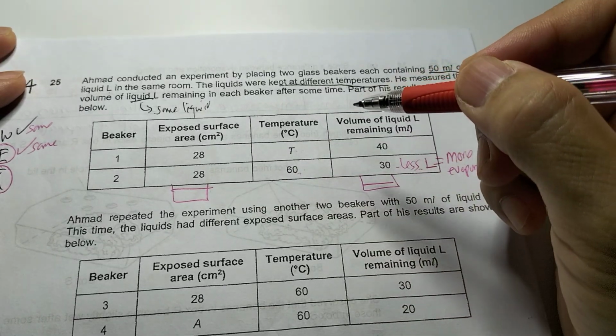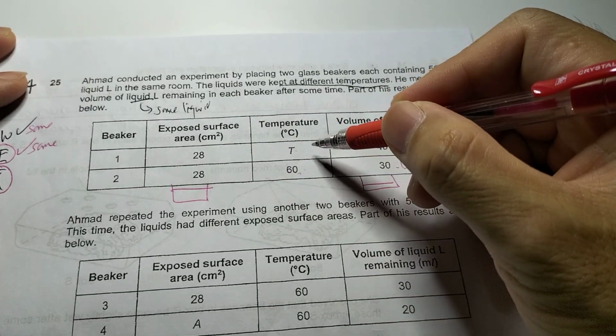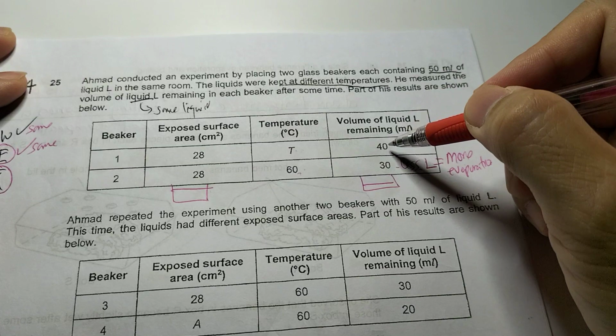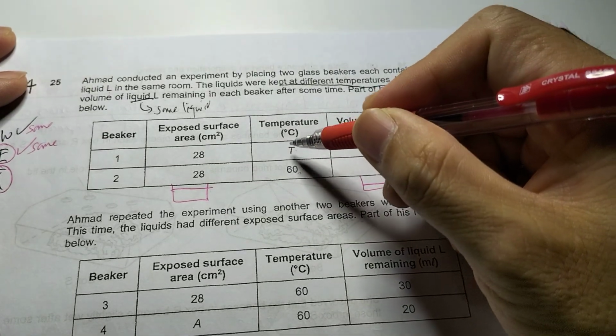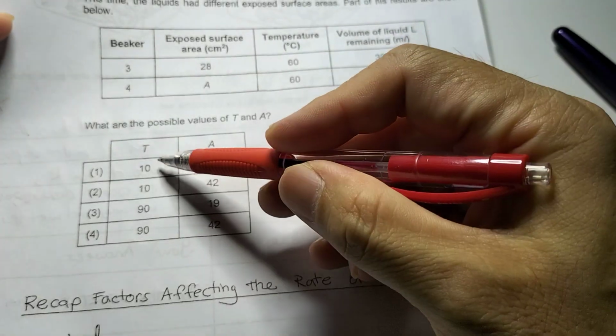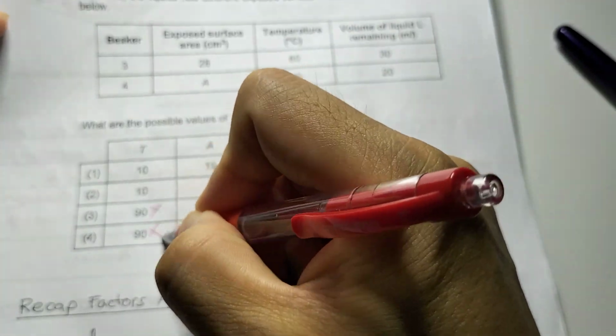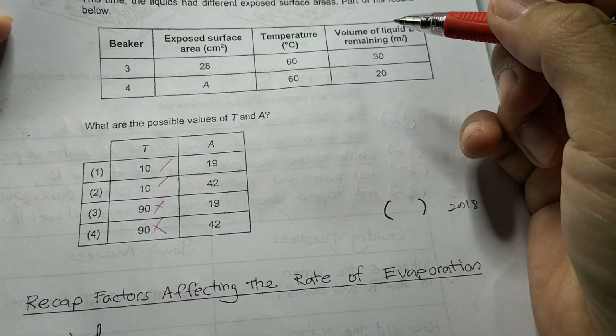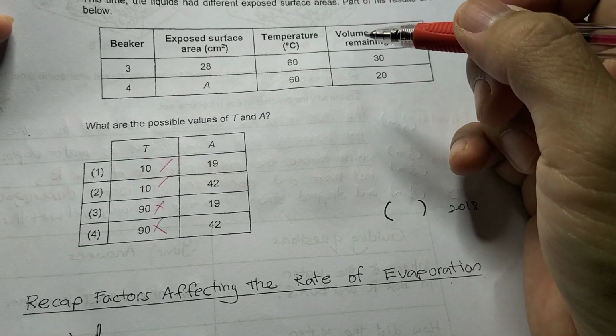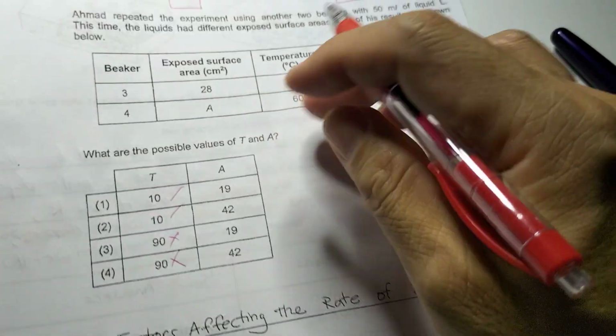So therefore, the rate of evaporation in the first beaker was less. So there was more liquid remaining. So I'll be looking for a number that's less than 60. So look at the options here. This is definitely wrong now. I have two possible options. I've narrowed it down. Now let's go on to the next one.